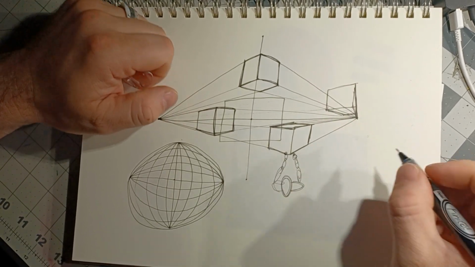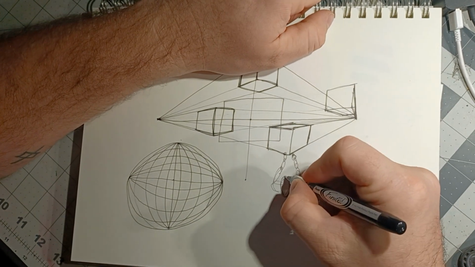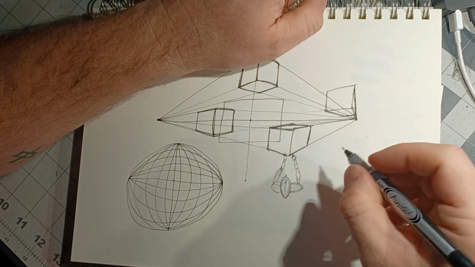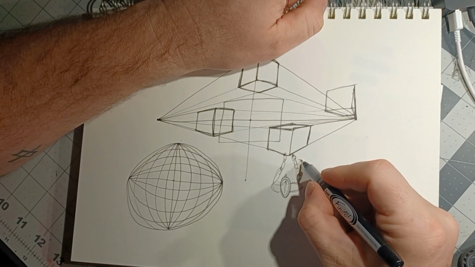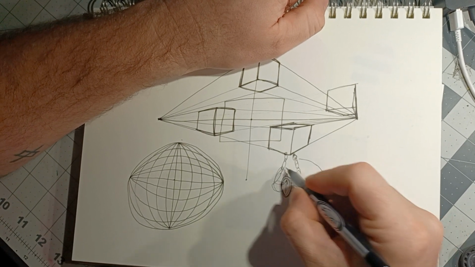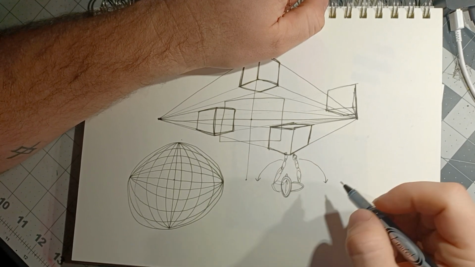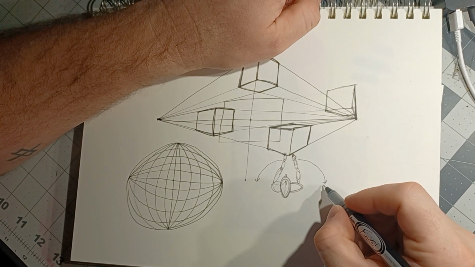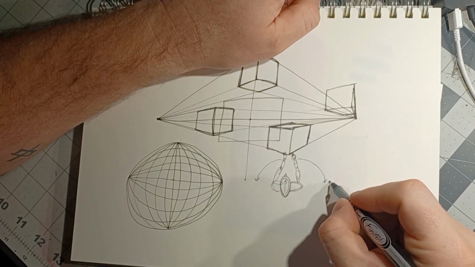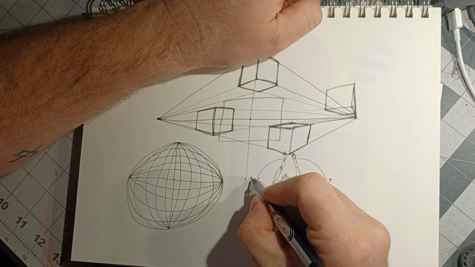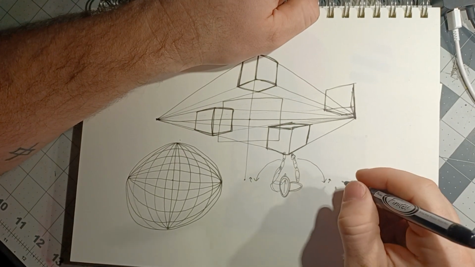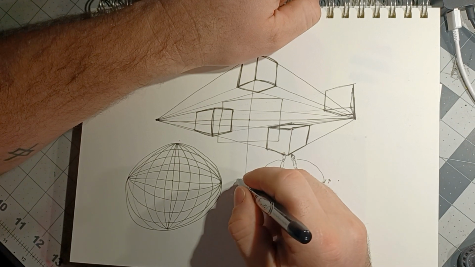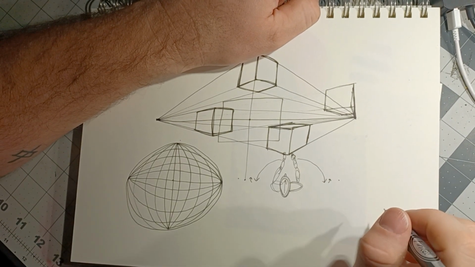Now, keep your eyes facing forward, but extend your arms out this way slowly until your thumbs are no longer in your peripheral vision. And then move them forward just a tiny bit, so that they're back into your peripheral vision. Those are your actual real life vanishing points that you personally have.